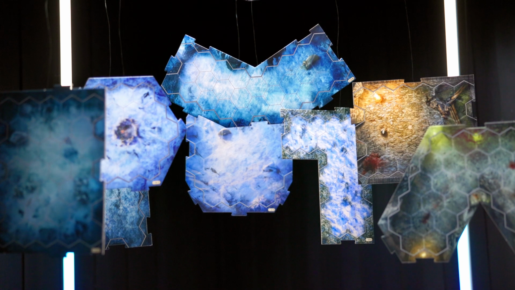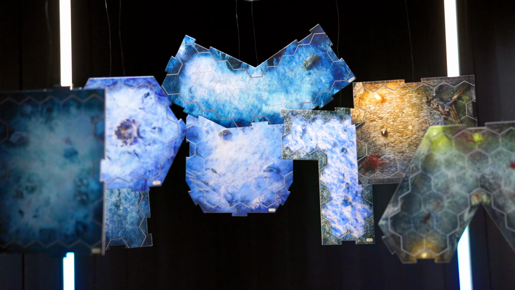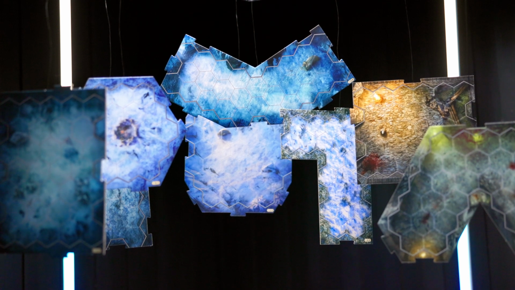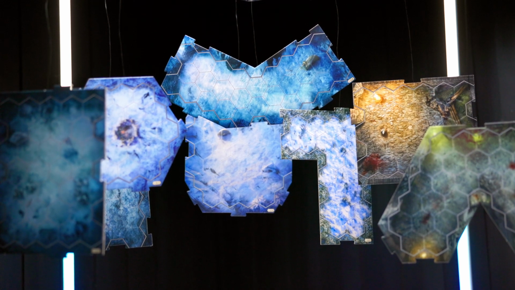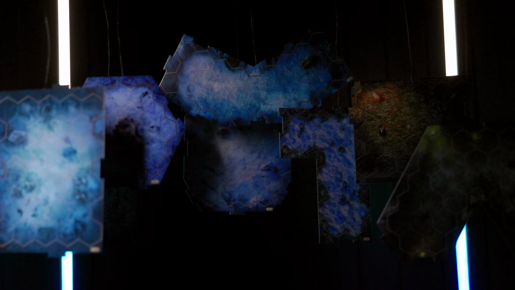In this case, I took all these wires, I attached them to each of those boards, and you want to try to suspend them, that way they're all facing the same orientation. And then you also want to space them out, that way it looks way more interesting and dynamic, and you're also showcasing a lot of the different types of maps in Frosthaven.